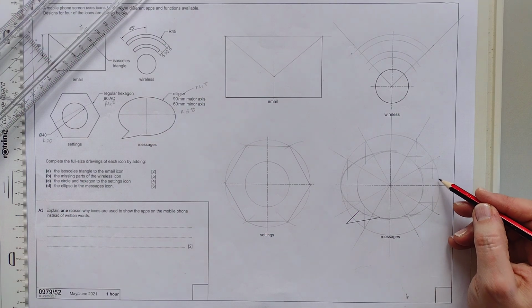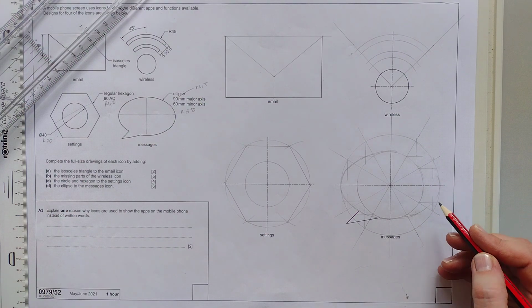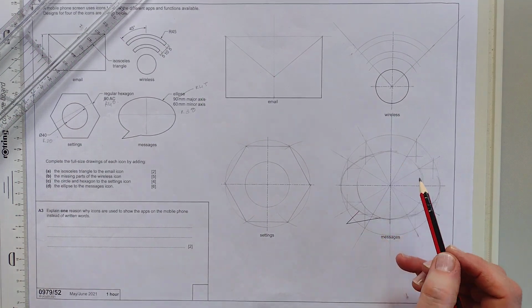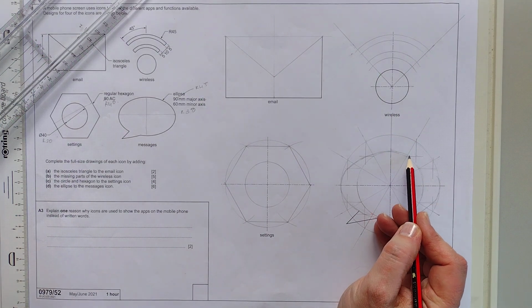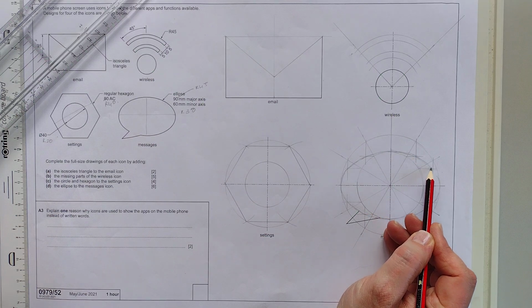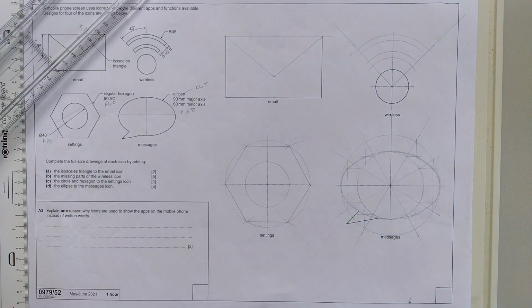And rounding it at this point. It's got to be rounded. And going through there. Making sure you go through the point that you've marked. And you can use more than one line. And there you have your ellipse.